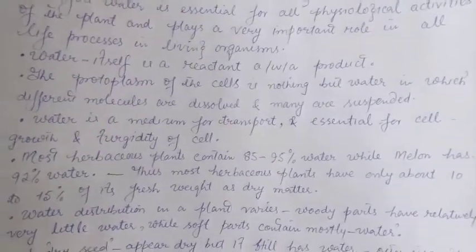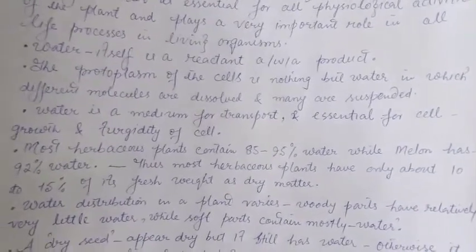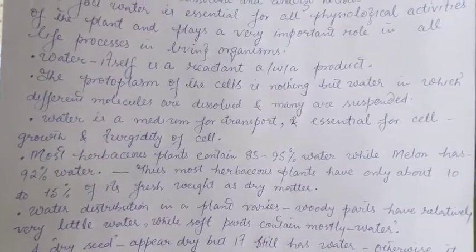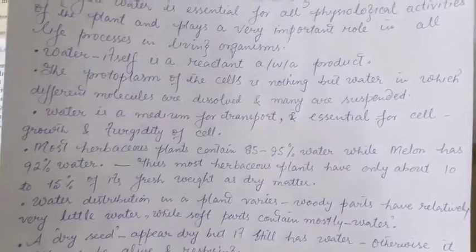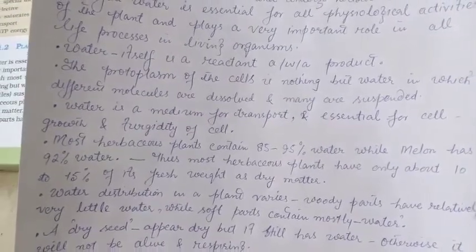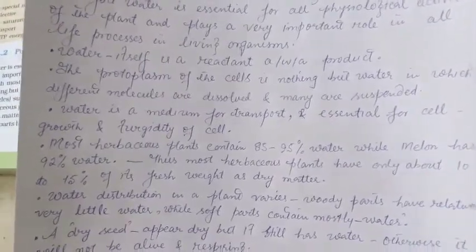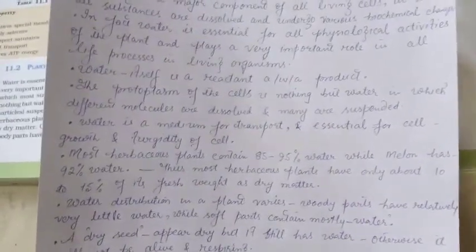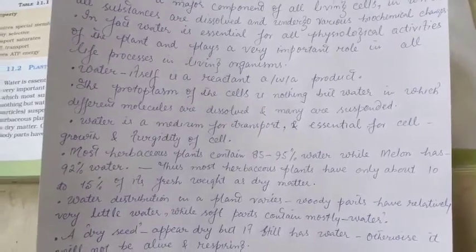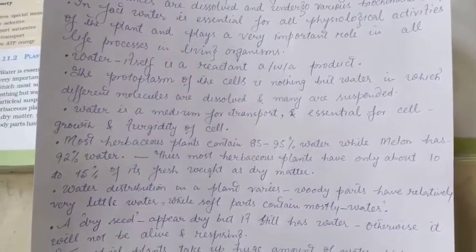Thus, most herbaceous plants have only about 10 to 15% of their fresh weight as dry matter, and the remaining 85 to 95% by mass is water. You can understand how important water is for plants.